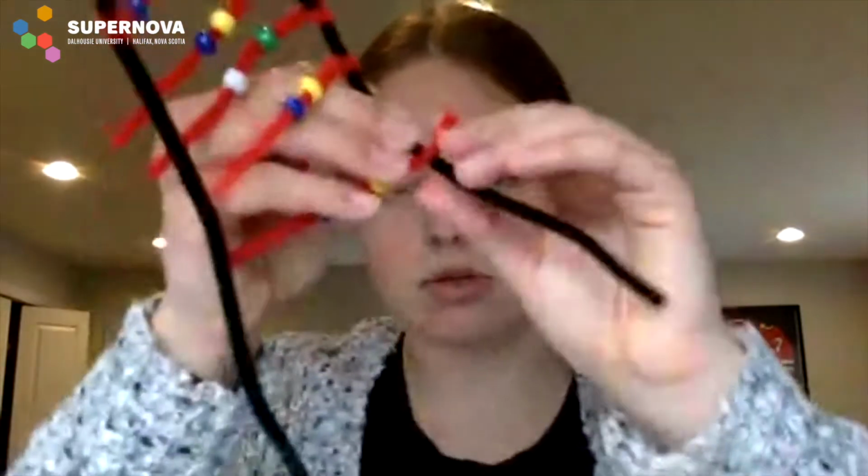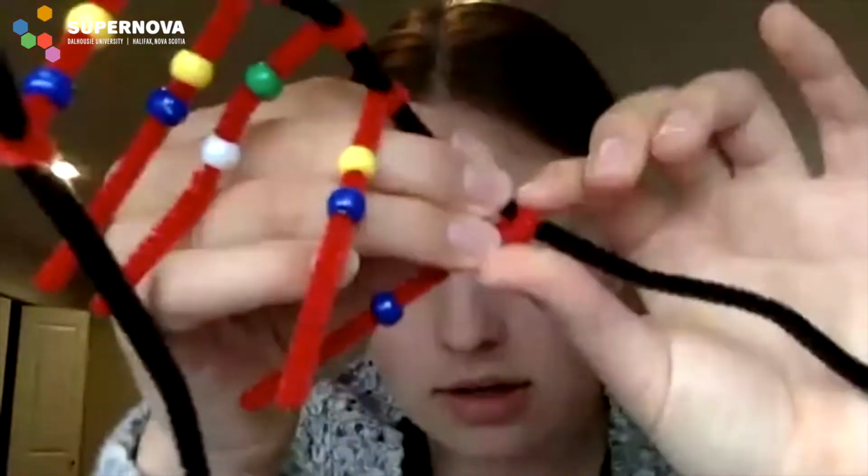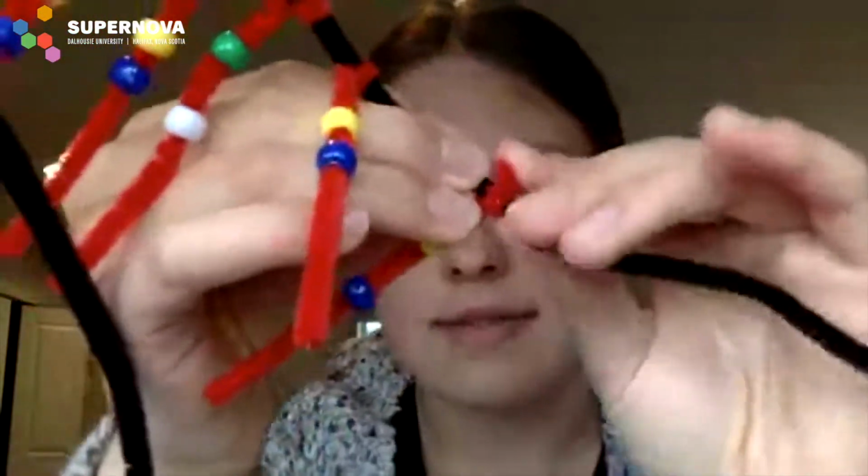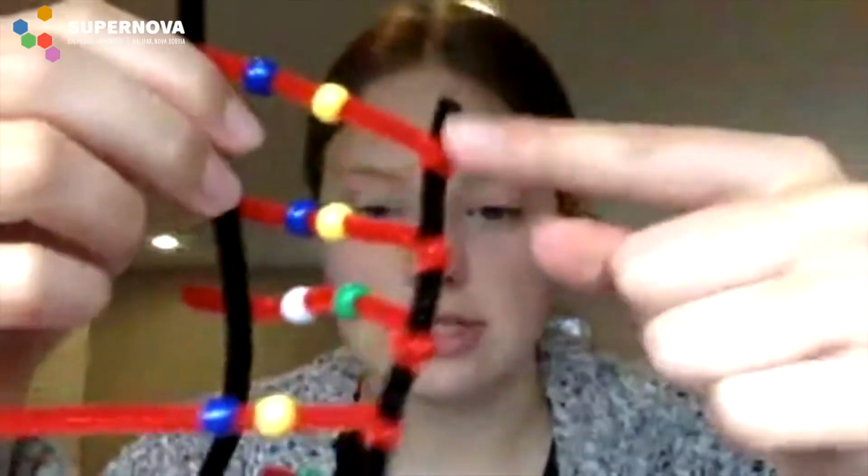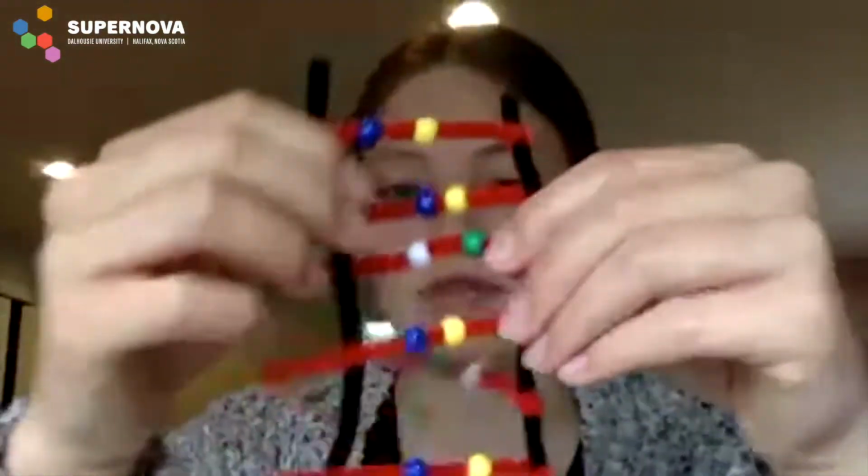So I will keep showing you guys what I'm doing here. Like I said, just taking the end and wrapping it around. And that's okay if your pipe cleaners start to look wonky or they're not as straight anymore. You can see here mine's doing some weird stuff. It's curving. That is totally okay. We're going to fix it all up at the end once we get our, I like to call them the bridges on, or the ladder pieces.